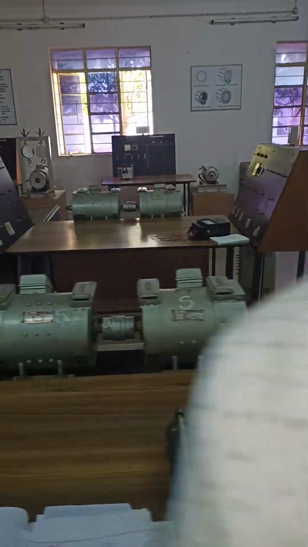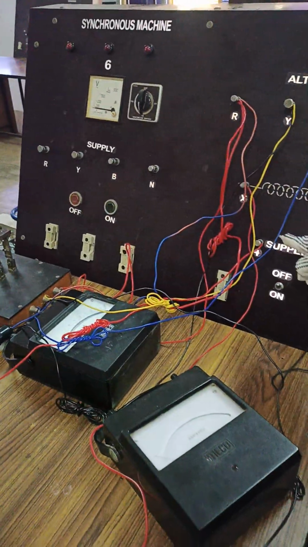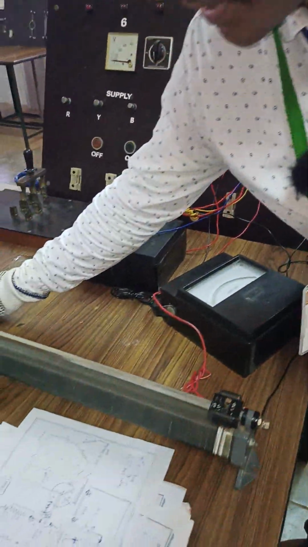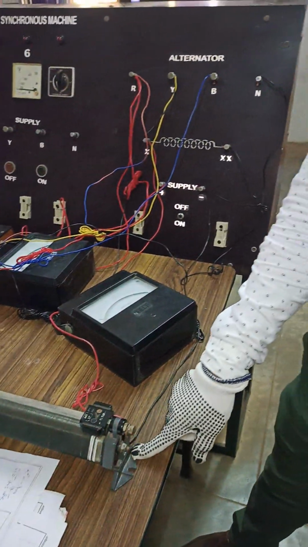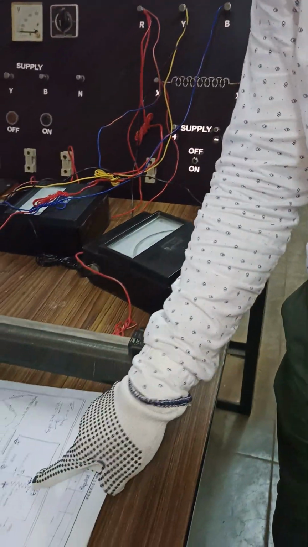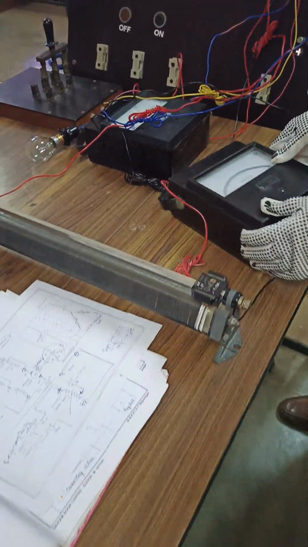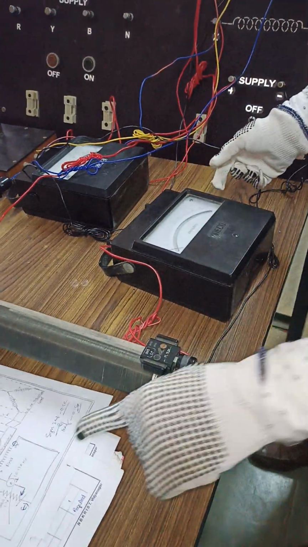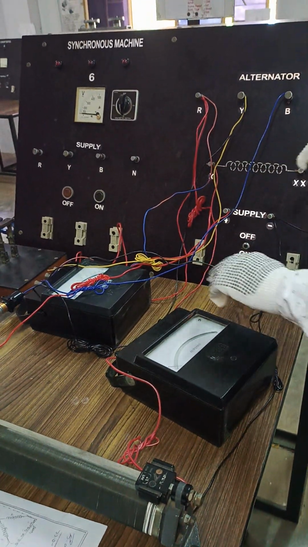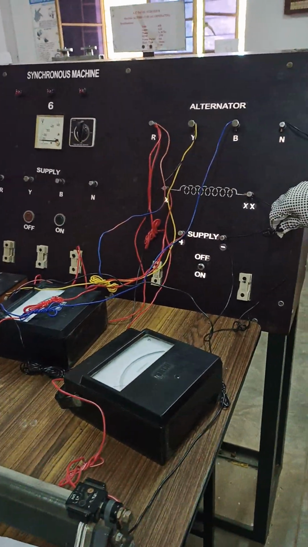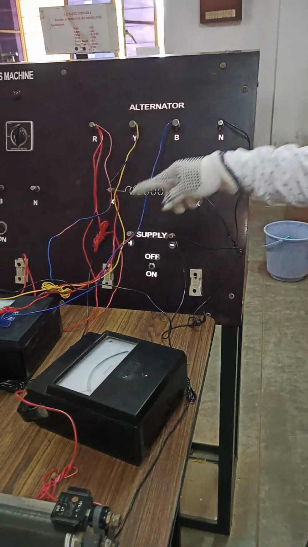So here we have a positive wire. From the positive of this DC supply, we connected to one end of the potential divider, and from negative we are connected to the other end of the potential divider. From the variable terminal we are connected to the ammeter input, and output of the ammeter we have connected to the field winding of the rotor, and XX we have short circuited, where this forms a closed path.